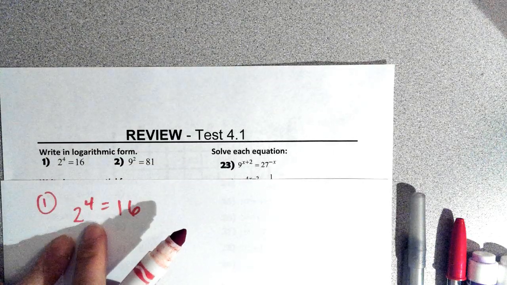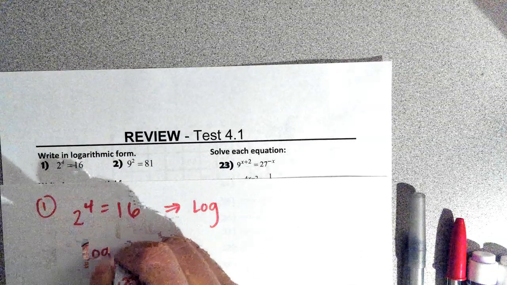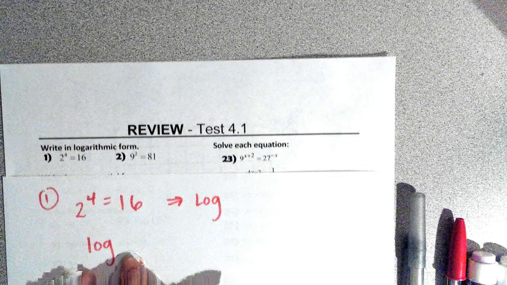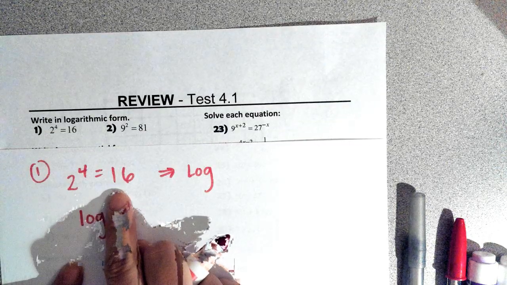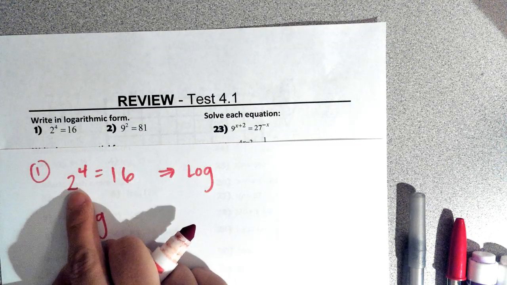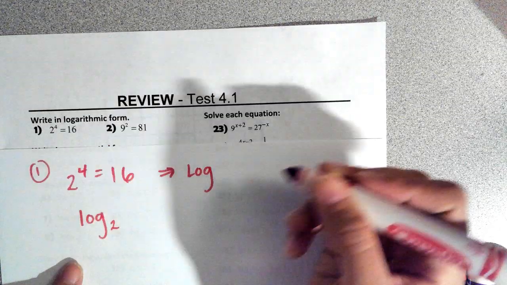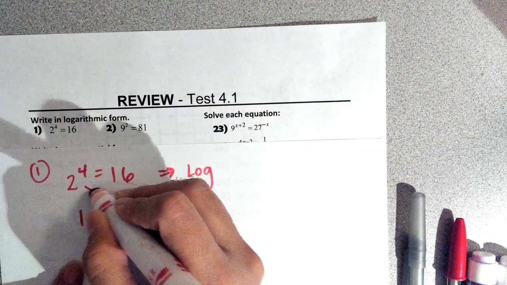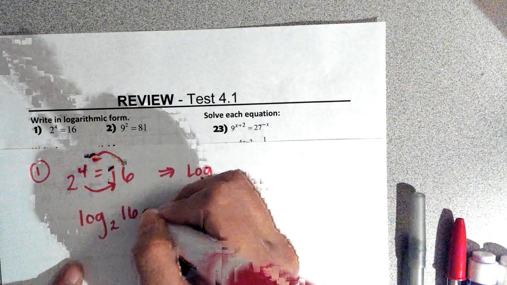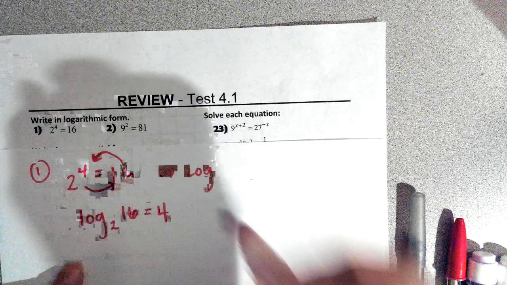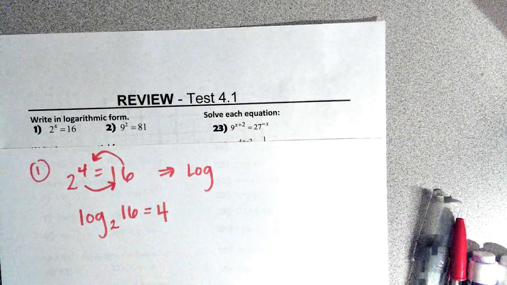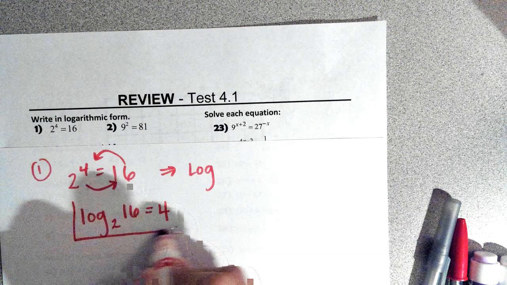Now this is in exponential form, so I want to convert it to log form. How I do that is I write the word log, and logs have bases. So I'm going to read left to right. The first thing I see is a 2, so that becomes my base, log base 2. 2 whoops to 16, so I'm going to write 16, and then 16 whoops to 4, crosses the equal sign, so equals 4. Just like that. So I have log base 2 of 16 equals 4.